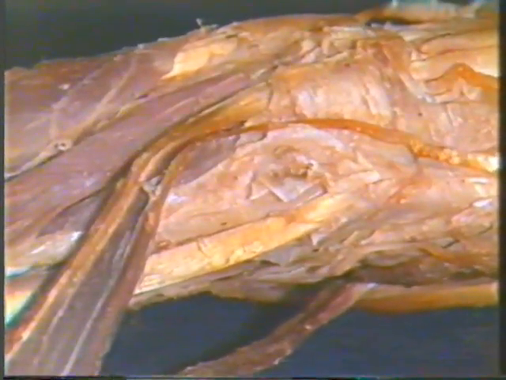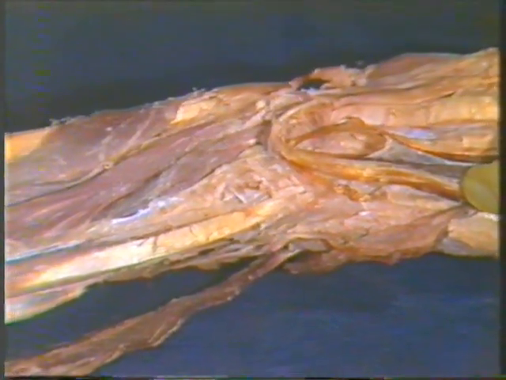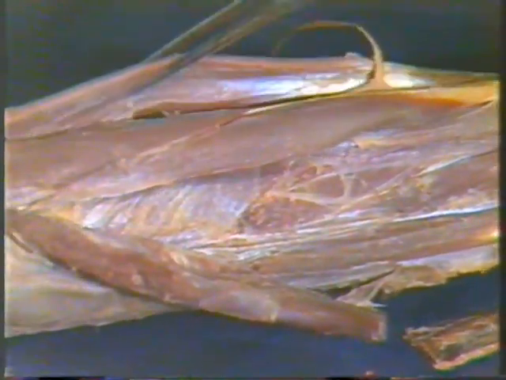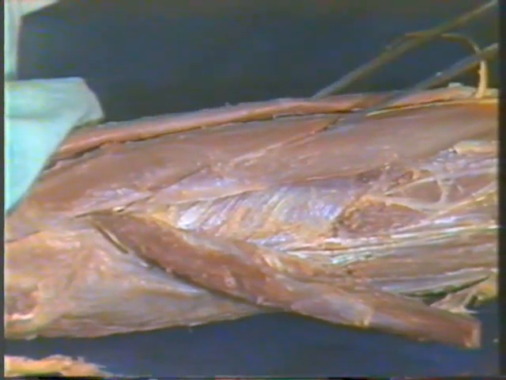Here, the superficial group of muscles are divided and reflected to show the deeper group. This is the brachioradialis. This is the extensor carpi radialis longus.